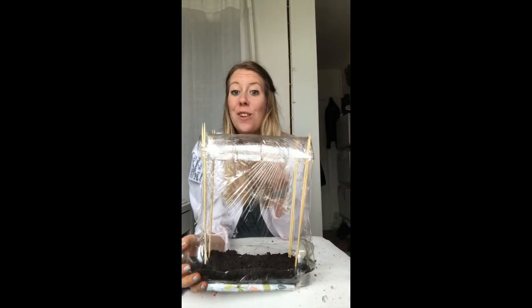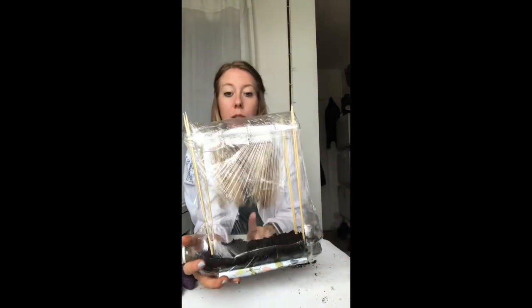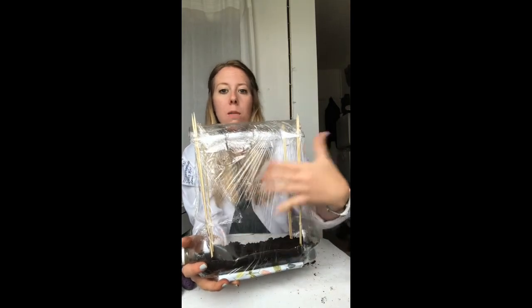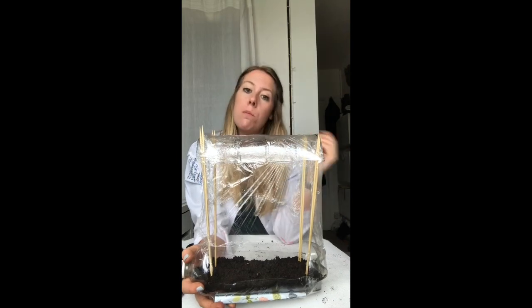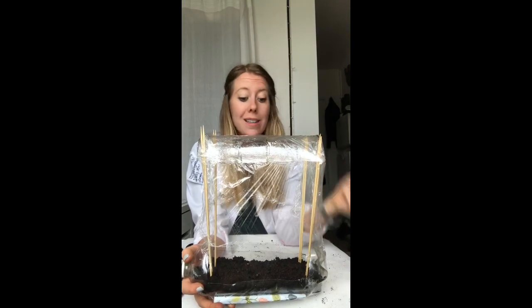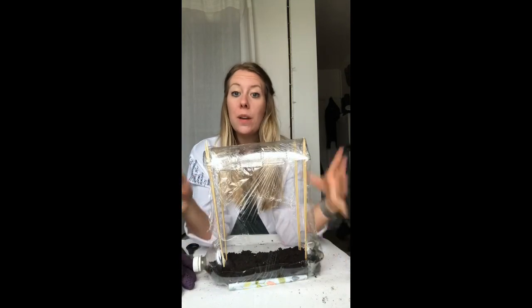And there you have it, your own awesome little greenhouse. You can pop that in the window ledge, you'll be able to see your plants grow, you'll be able to measure them, track them, because you can see through it so clearly, and then you can take the cling film out, move the plants outside, and then go again. I hope you've enjoyed, have a go and see what you can do.